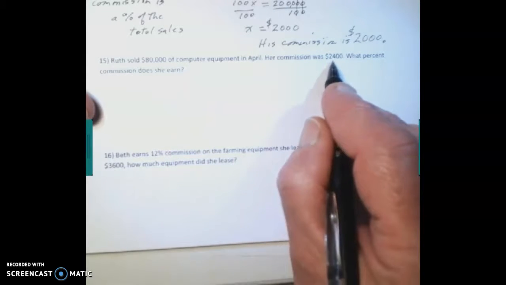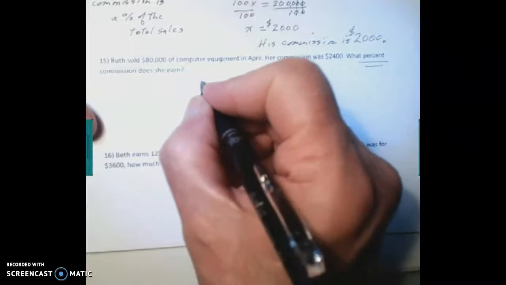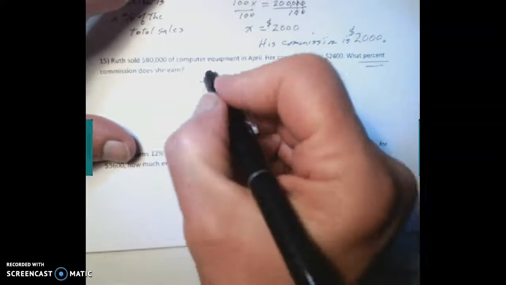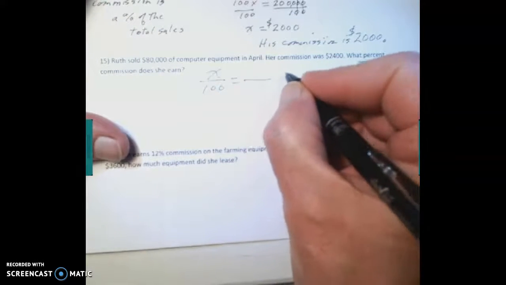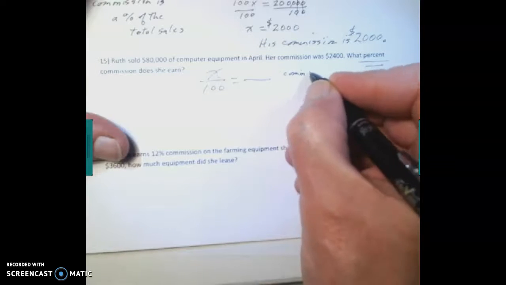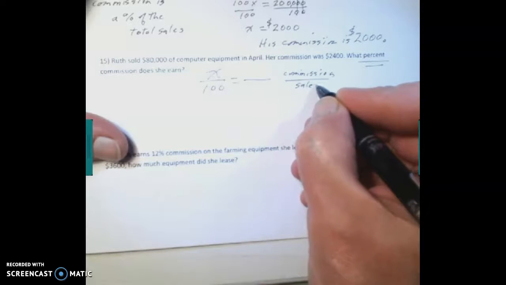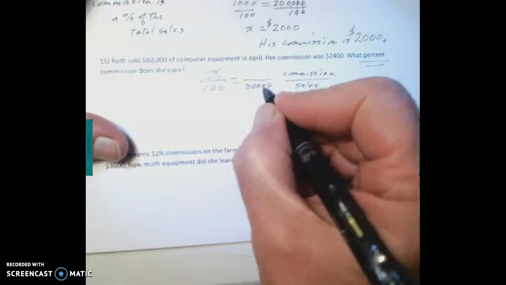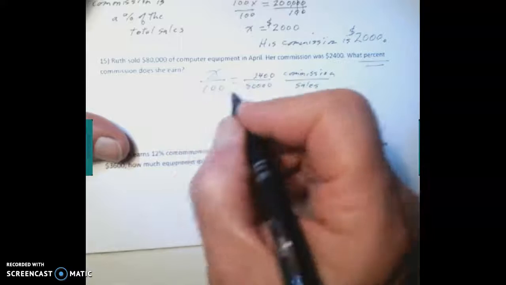Number 15. Ruth sold $80,000 worth of equipment in April. Her commission was $2,400. What percent commission does she earn? So we're looking for the percent this time, so we're going to do x over 100. And again, the commission is the part, and the sales is the whole amount. So her total sales were $80,000 and her commission was $2,400.